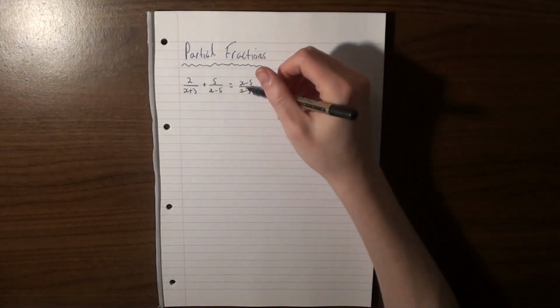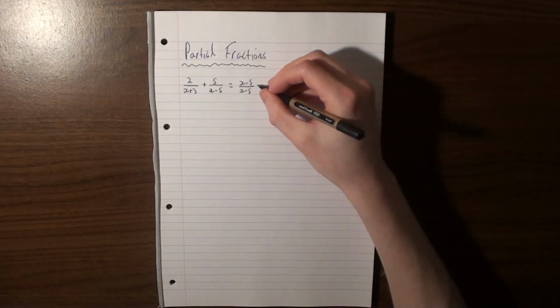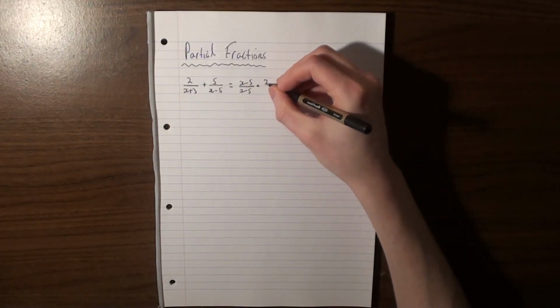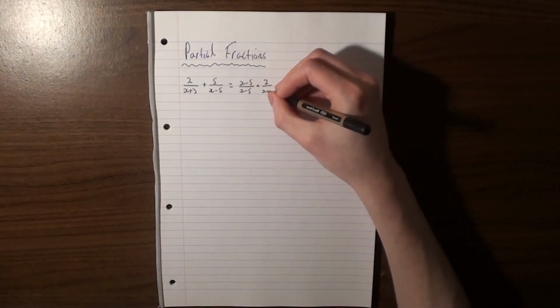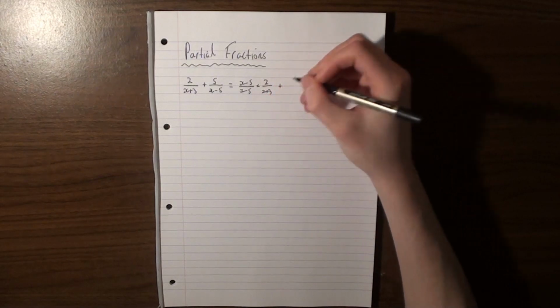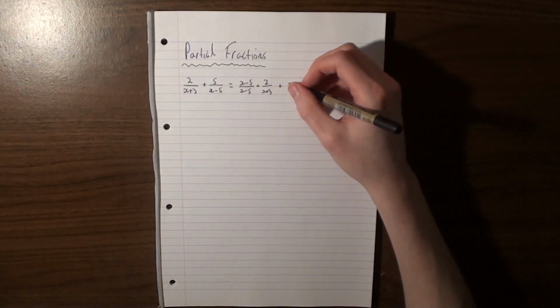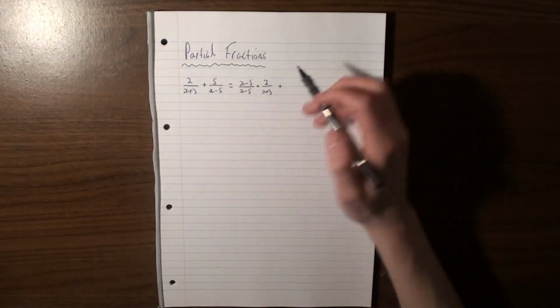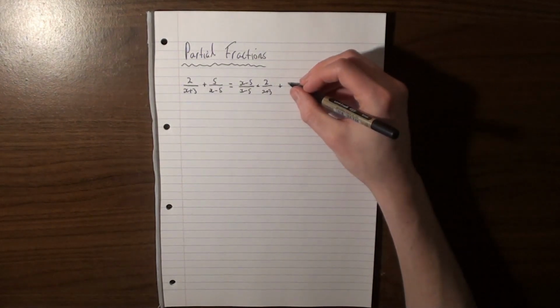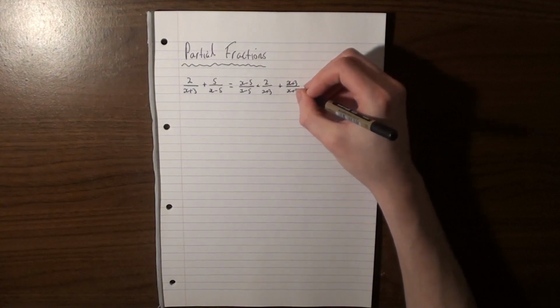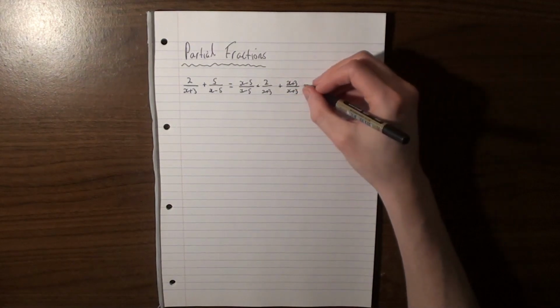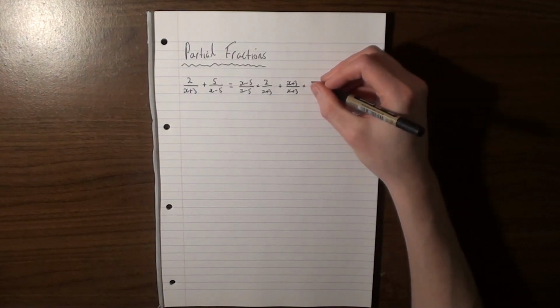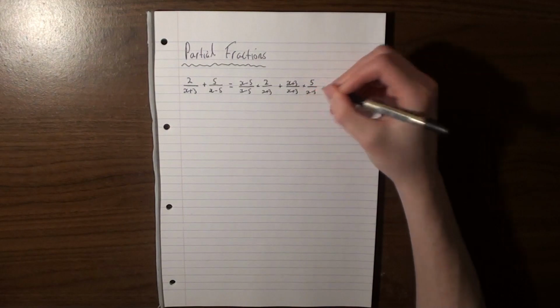So it's going to be x minus 5 times this fraction here, plus, and then we're going to do a similar thing to this guy here, using this denominator. Again, because it's the same thing over the same thing, it's equal to 1. And we're multiplying by 5 over x minus 5.